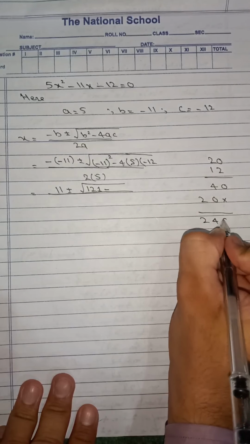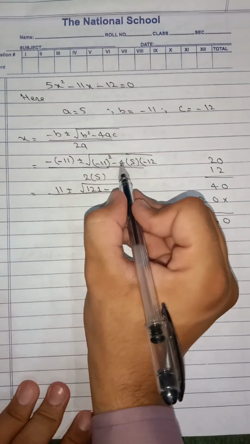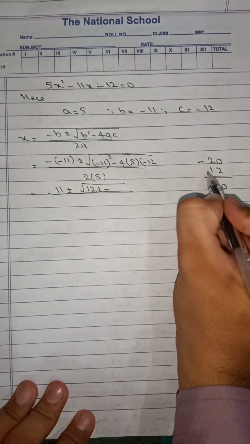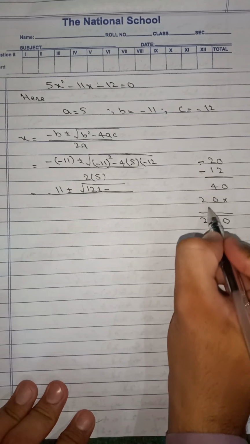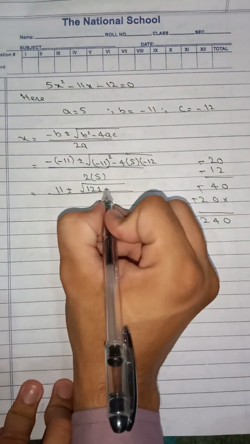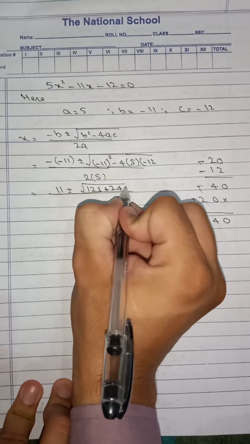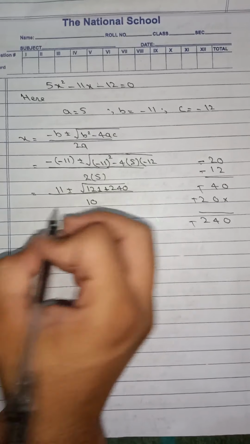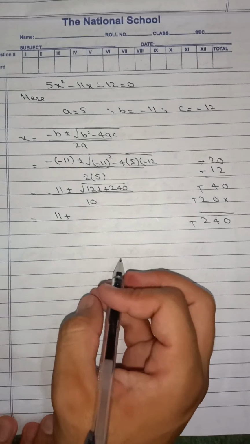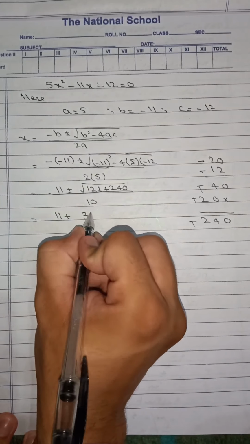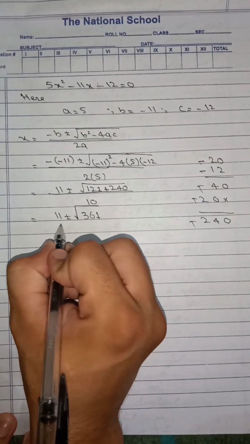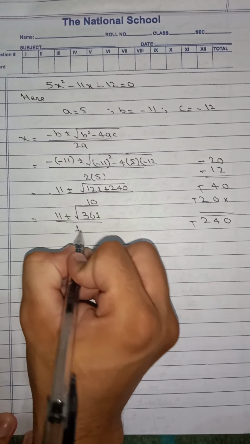It is 240. And see the sign, minus 4 multiplied with 5 will be minus 20, and minus 20 multiplied with minus 12 gives plus sign, so it is 240, divided by 10. 11 plus minus square root of 121 plus 240, it is 361, divided by 10.